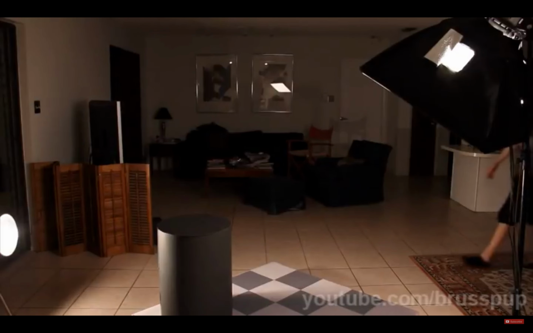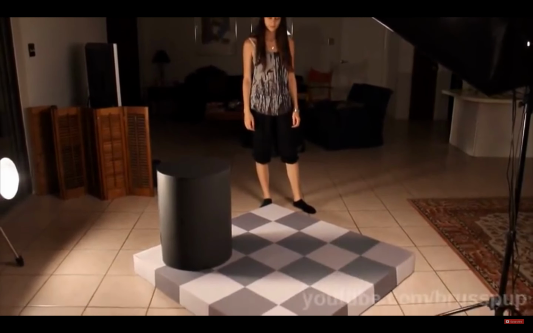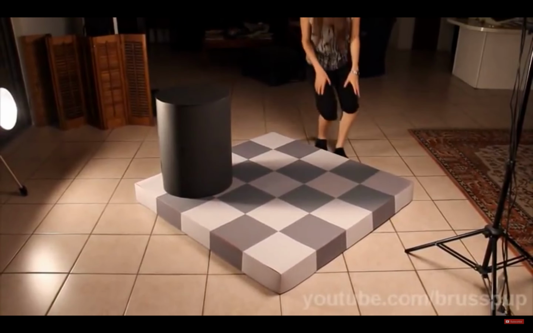Okay, so this is not a two-dimensional drawing of a checkerboard. This is a three-dimensional checkerboard. They have the lighting set up. They've got the column sitting there on the checkerboard.